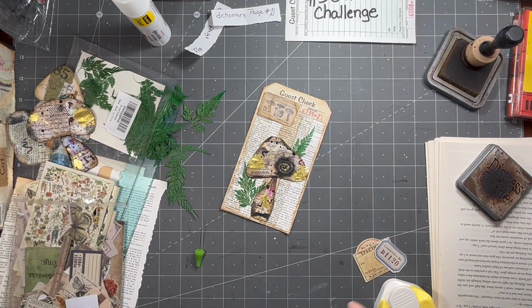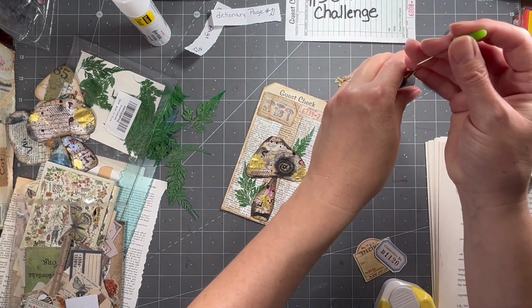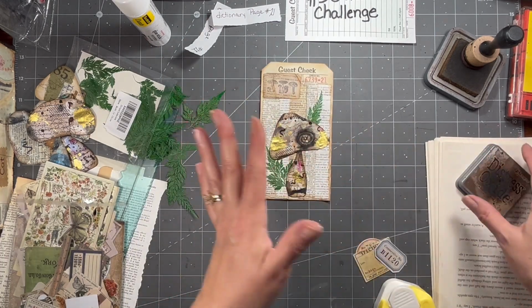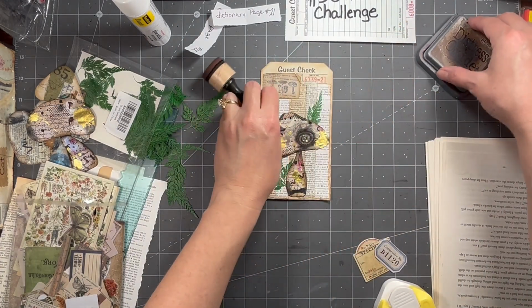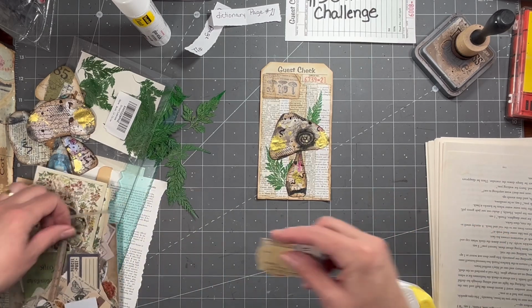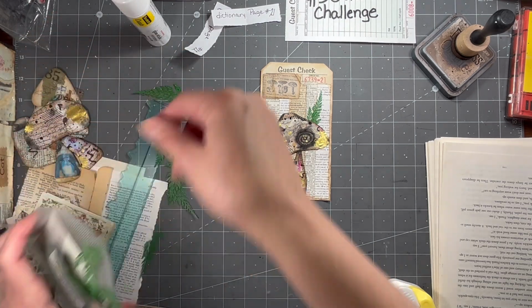Okay, I like that one. I know you guys are probably sick and tired of mushrooms, but I'm on a mushroom kick, so. Of course, you can do something similar and use anything you want to decorate. You don't have to use mushrooms. Alright. So there is our dictionary page.